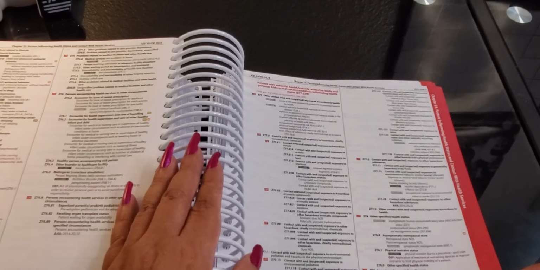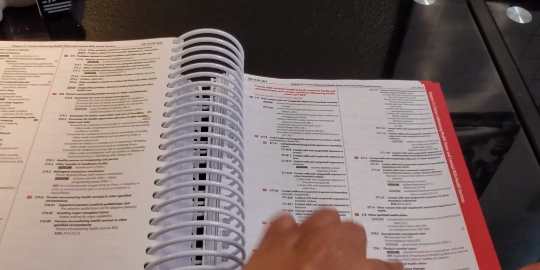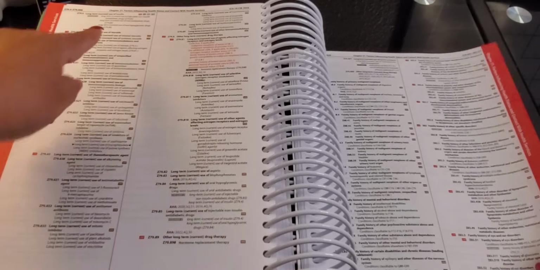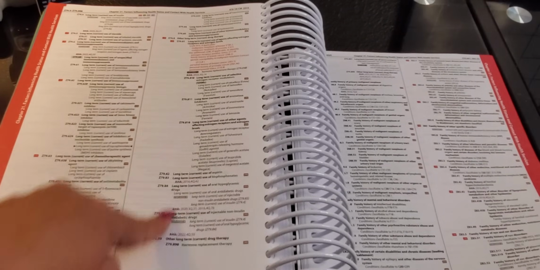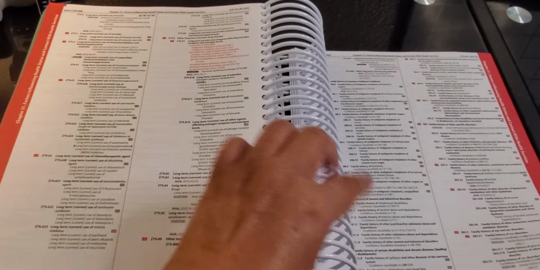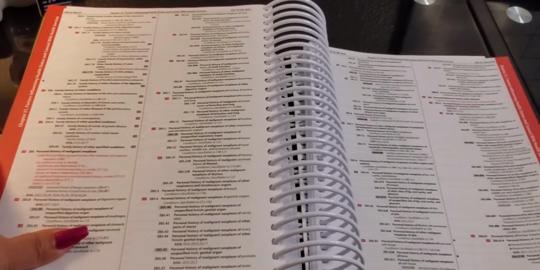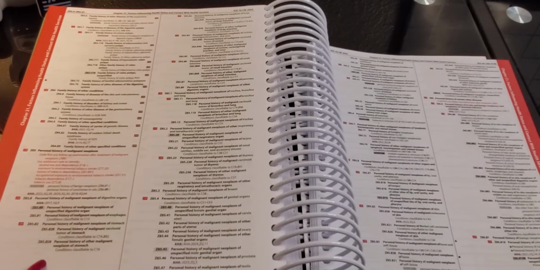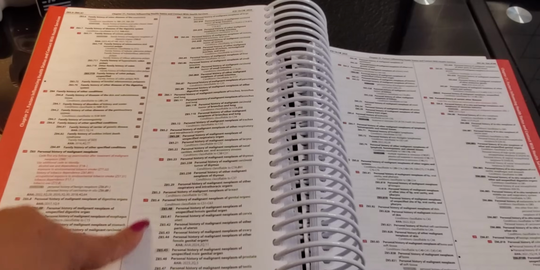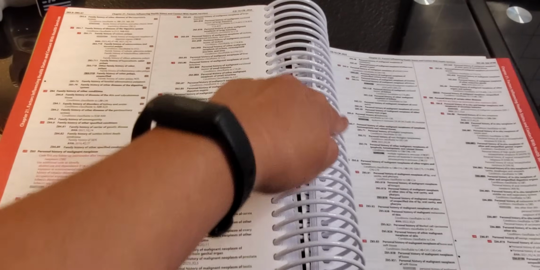And we have Z77 to Z99. So here's all of these, right? And there's all of these things here. And this is all you have to do, guys, is just to look and see what all is out there.